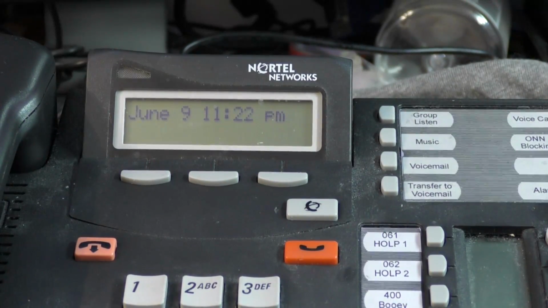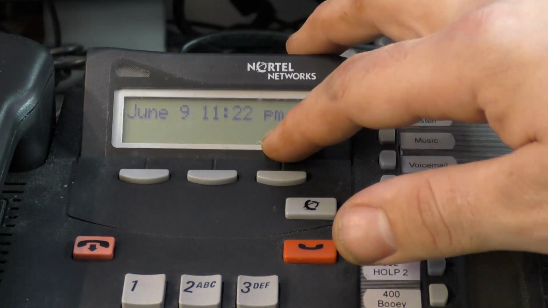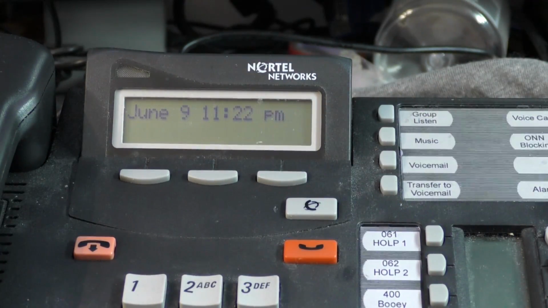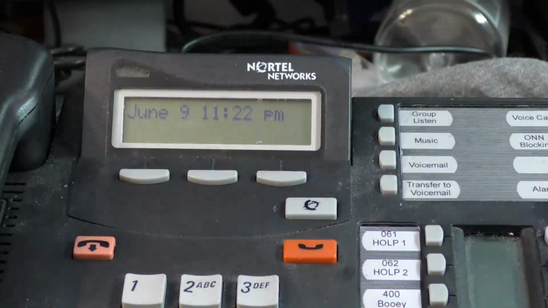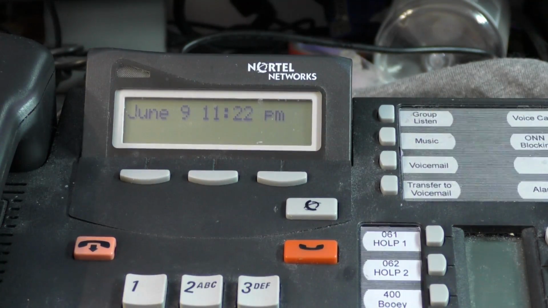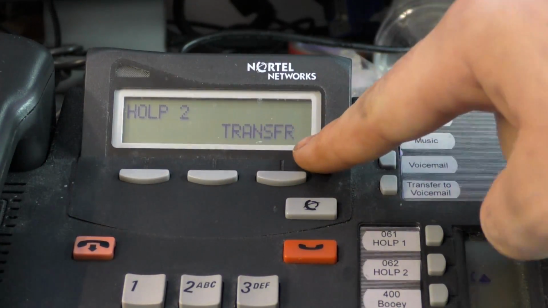And basically, what happens is that on a digital line, let's say this was a T1, an ISDN line, whatever, that transfer button wouldn't show up until the call was connected, until we had what's called answer supervision. On an analog line, we don't have answer supervision, so the second we pick up the call, this is line 2, we have the option to transfer it.